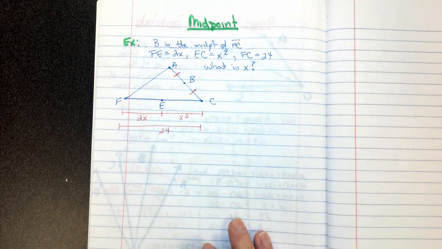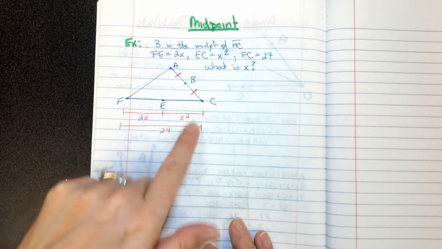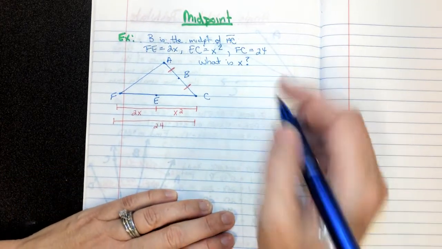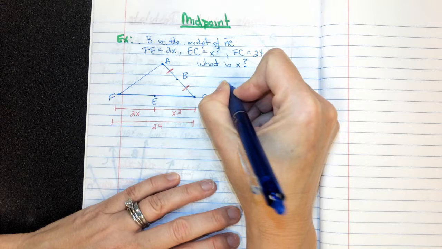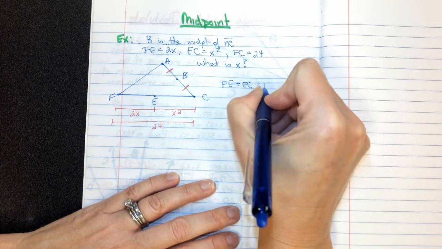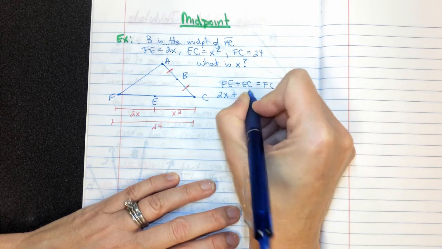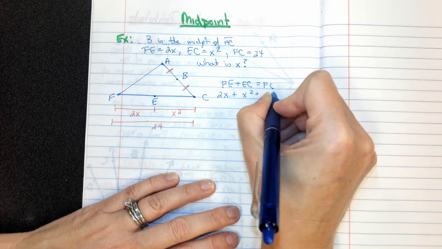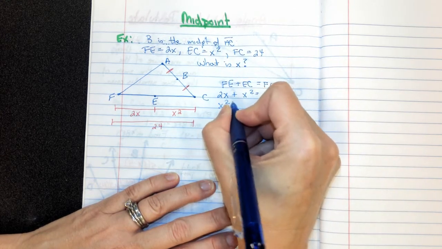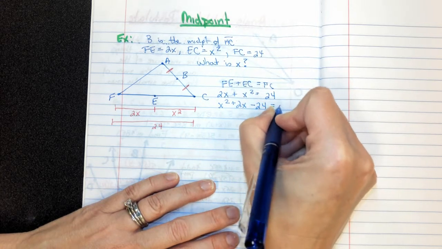In reality here, our midpoint doesn't really mean anything to us because all we're talking about is here. We don't know these are equal, so we go back to what we just did. FE plus EC equals FC. 2x plus x squared equals 24. Remember, this is a quadratic. So x squared plus 2x minus 24 equals 0.